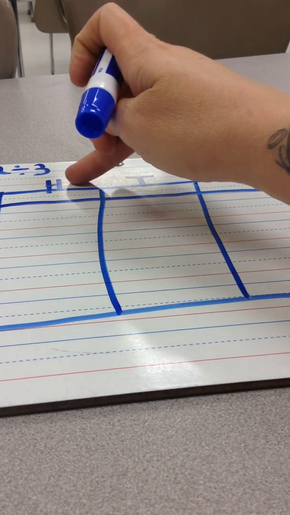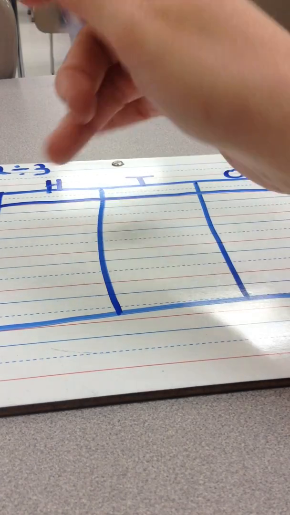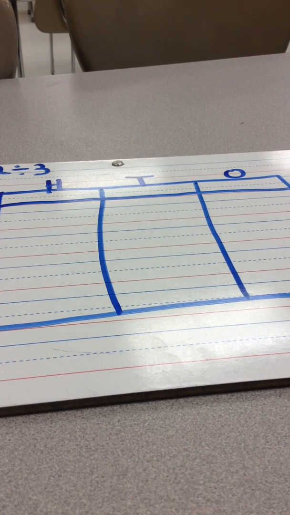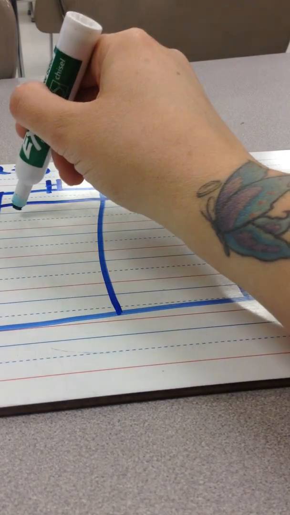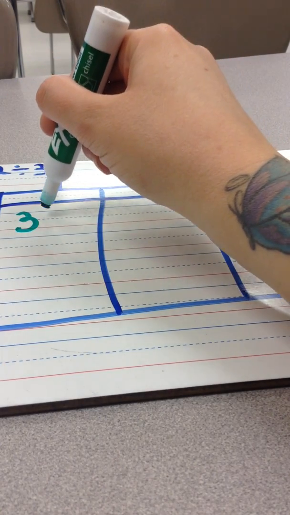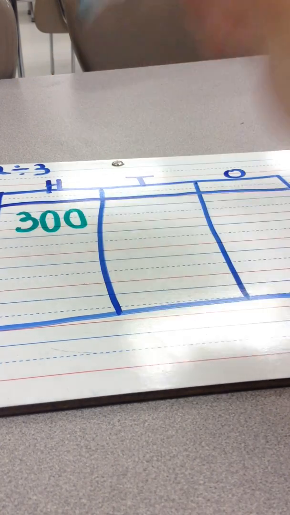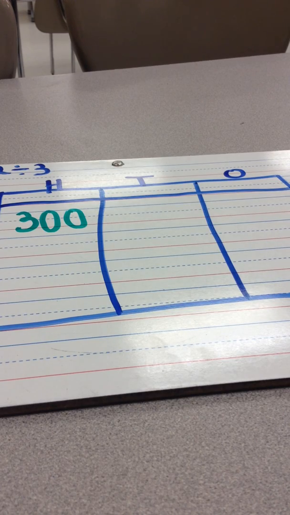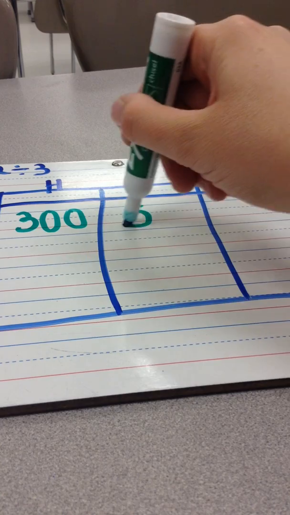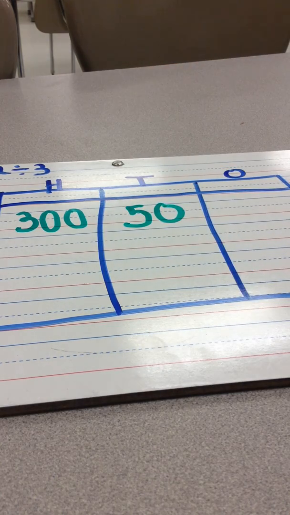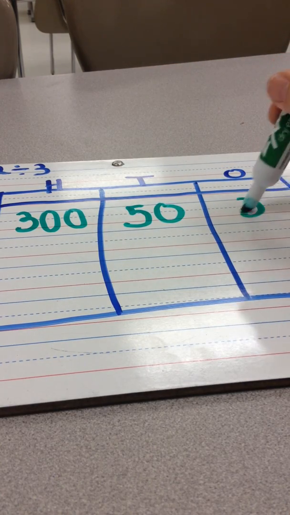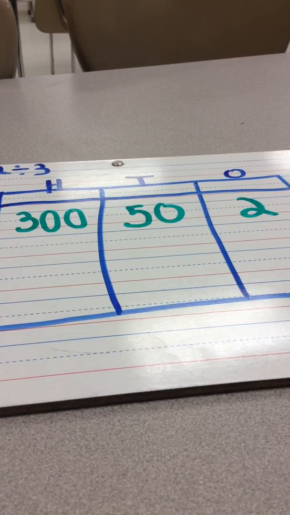So what I mean by that is in our hundreds column, I'm going to put 300. In the tens column, I would put 50. And in the ones column, I would put 2. And I have broken up our dividend into expanded value.